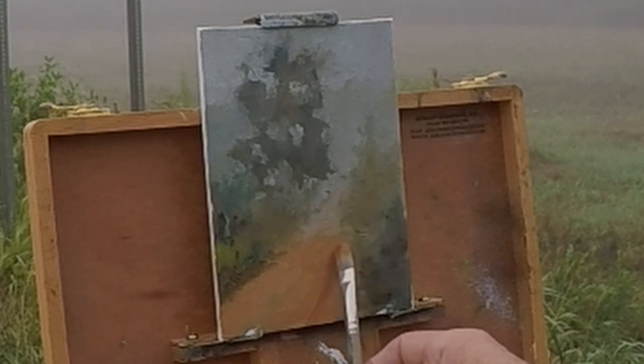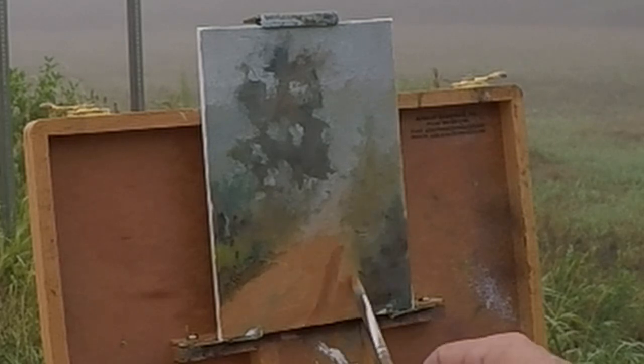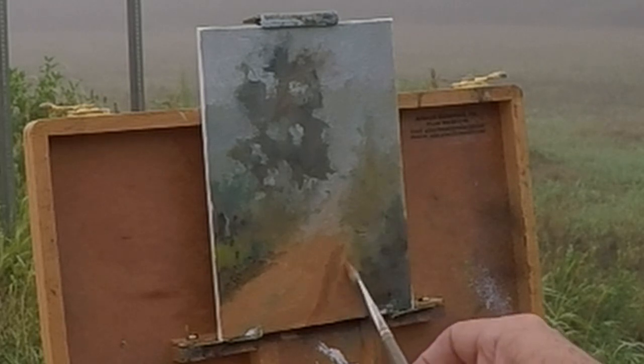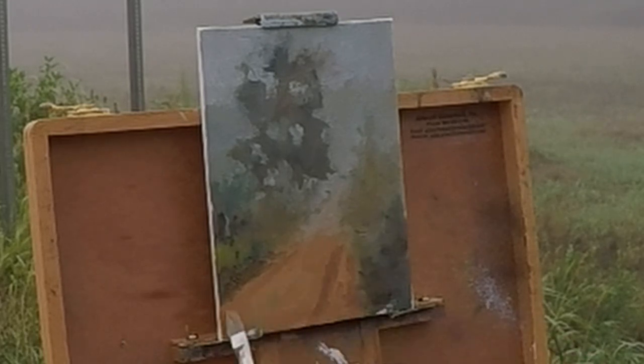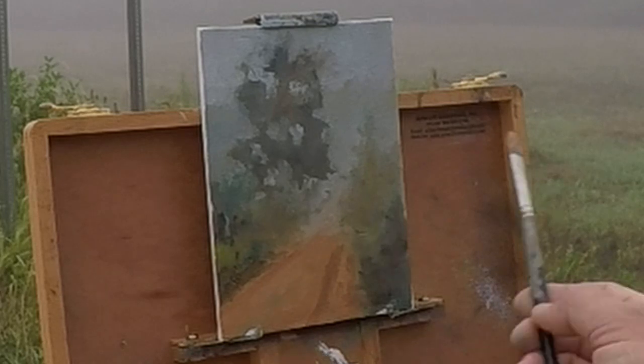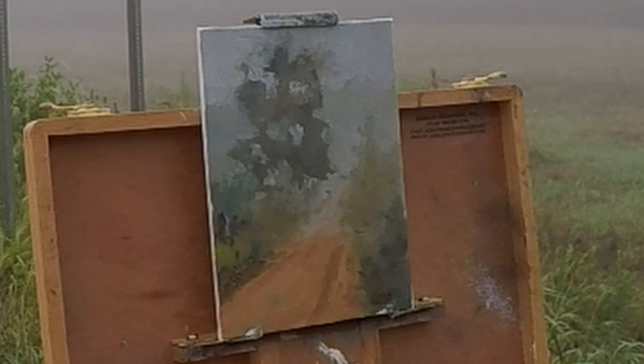There's just some swipes of different values, because there's some darks and there's some lights in here. But obviously I can only see these as they're closest to me. I can't really see them when it's far away there. So, all right, starting to tell the story here.